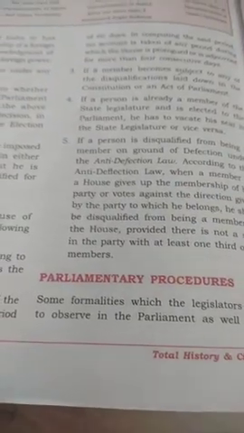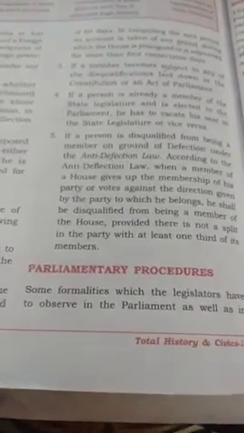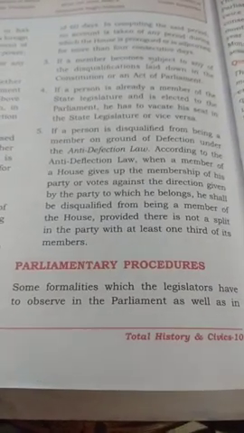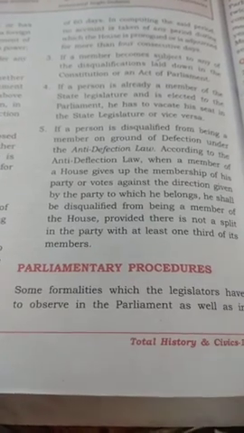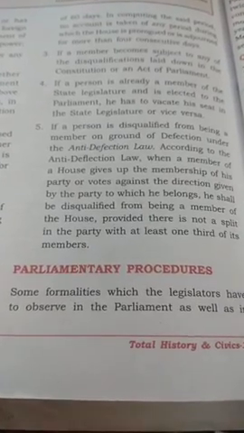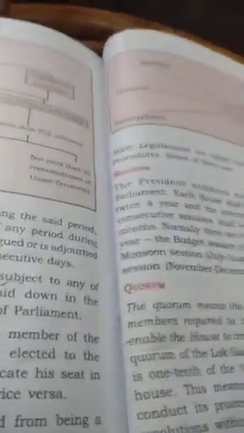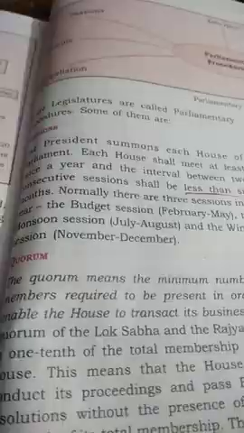Next is parliamentary procedure. What is parliamentary procedure? Some formalities which the legislature has to observe in the parliament as well as the state legislature are called the parliamentary procedure. Some parliamentary procedures are the session, the quorum, question hour, zero hour, etc.